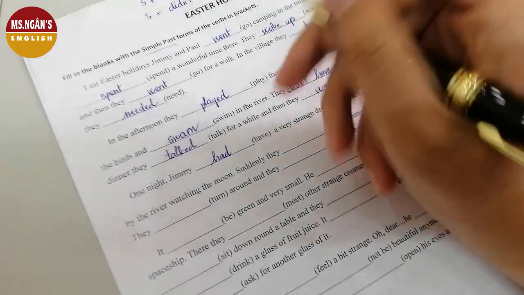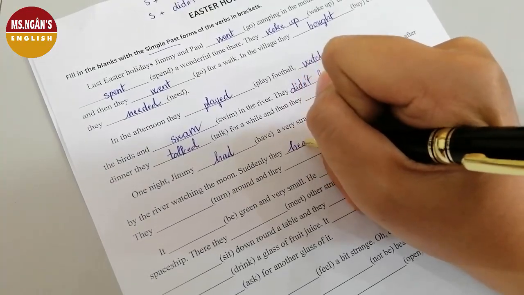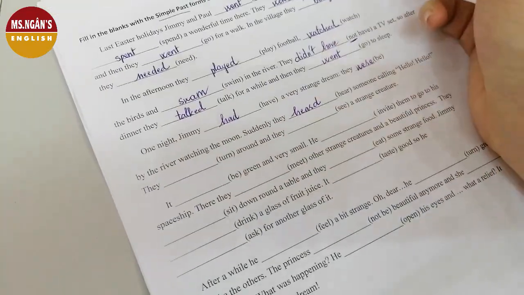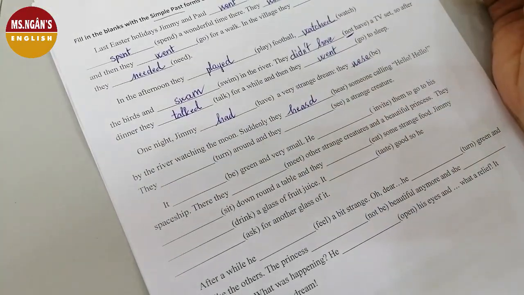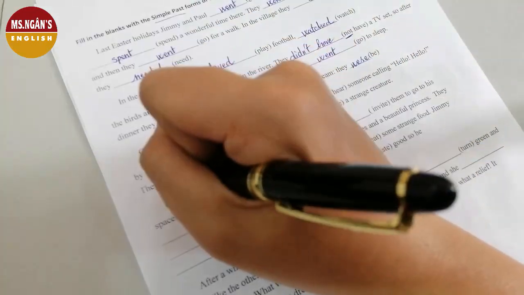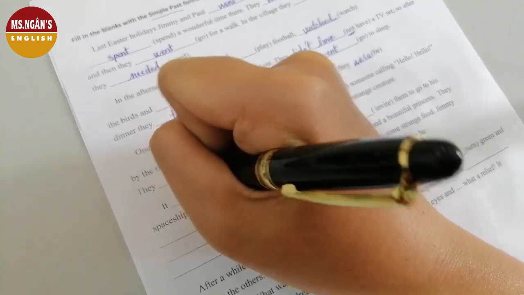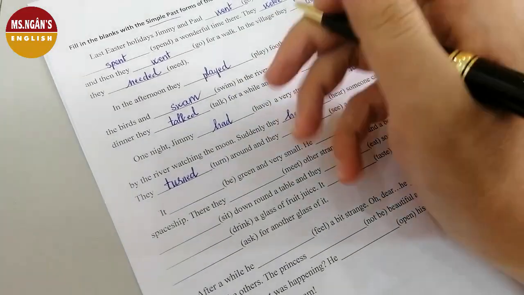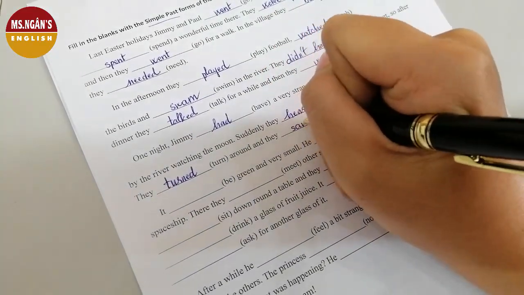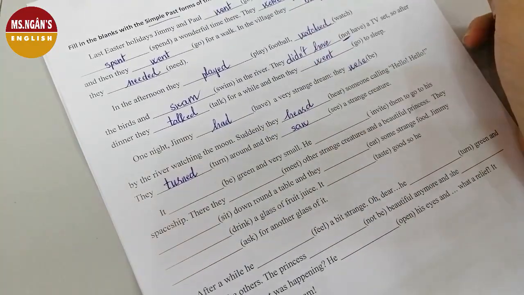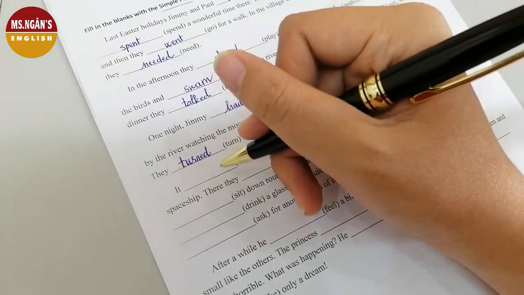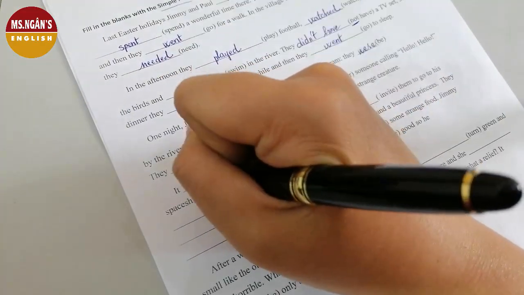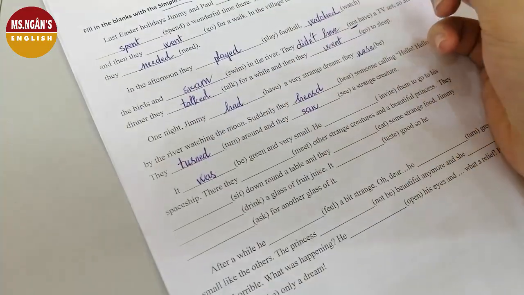Suddenly they heard something. They turned around. Turn, what did it do, turned. And I saw, see, so it's a strange creature. It was or were, so it was.